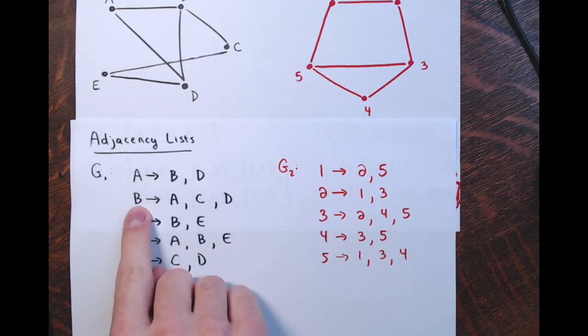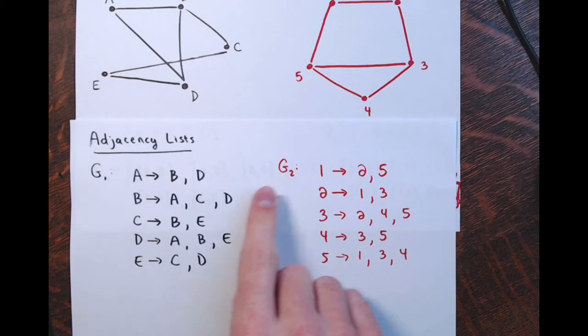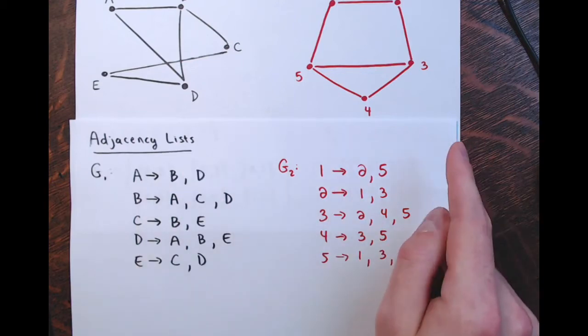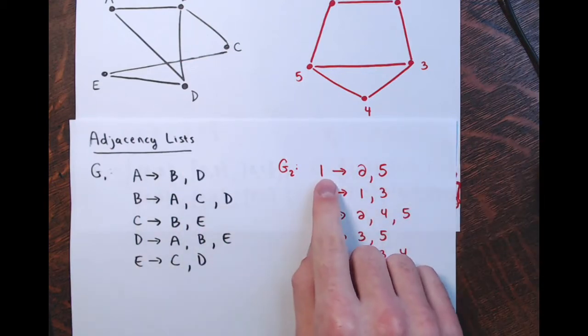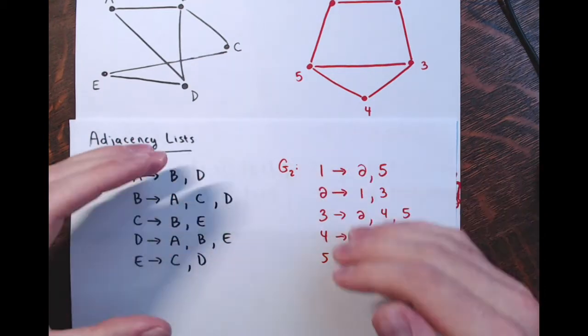Because I can't have B correspond to 1. I can't map B to 1 because B has 3 edges coming off of it. So it should correspond to 3 edges in the other graph if they're isomorphic, but 1 only has 2 edges coming off of it. All right, so there'd be this edge from B to D that wouldn't correspond to anything over here. So again, I'm going to do some shifting around.